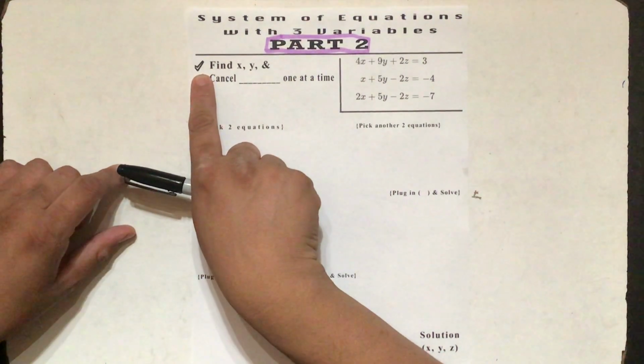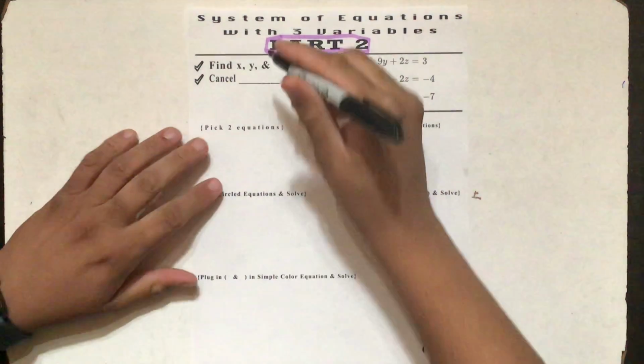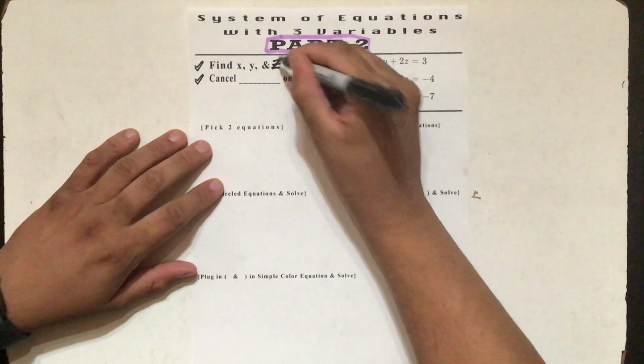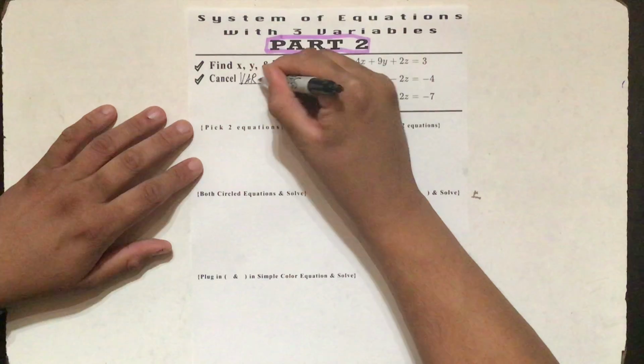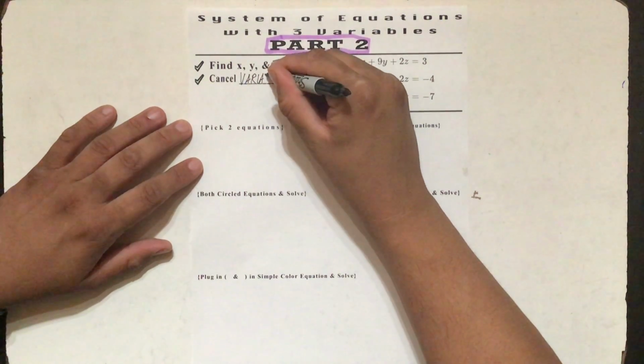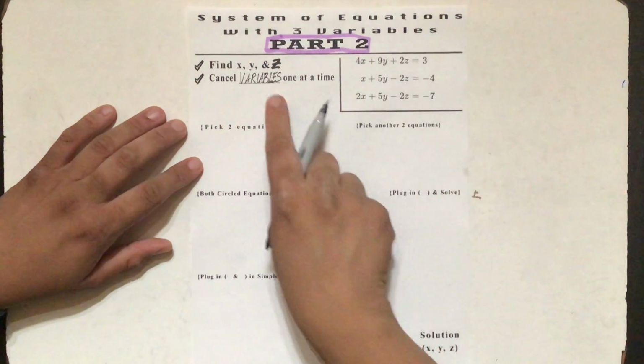All right. First thing we're going to do is just like the part one, we're going to find x, y, and we're going to find z, right? And the way we're going to do that is we're going to cancel, just like the other one, variables one at a time, right? We're going to cancel variables one at a time.